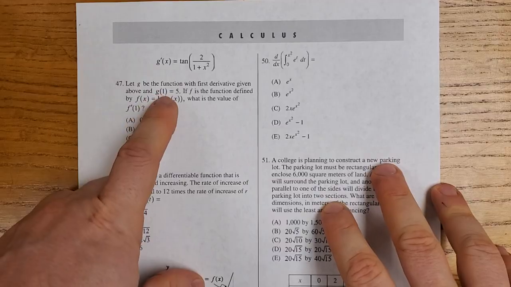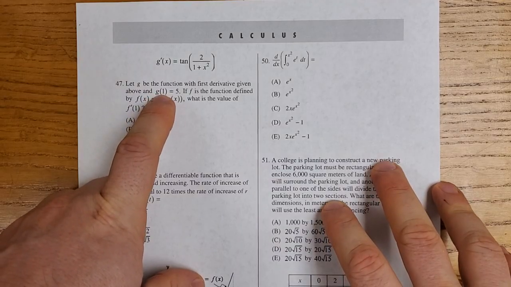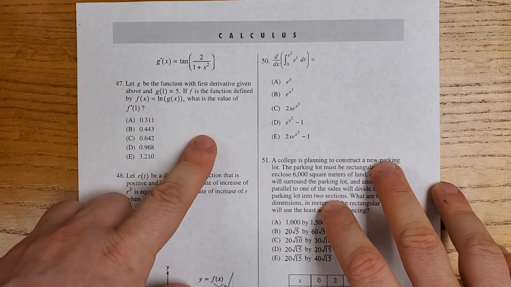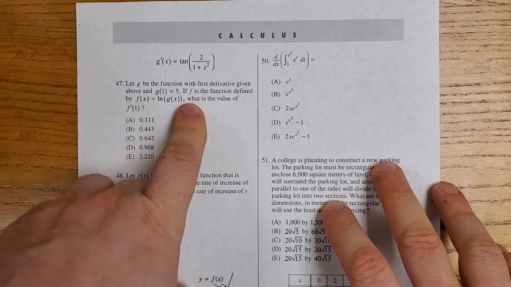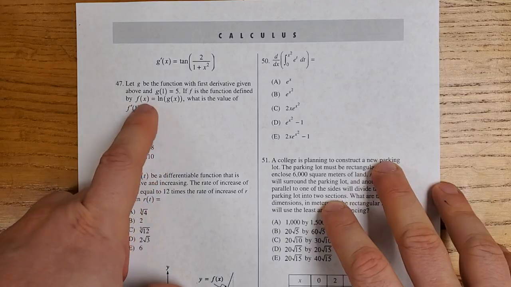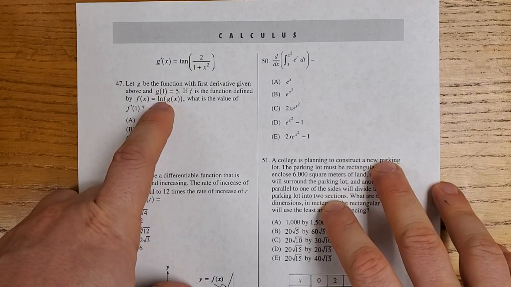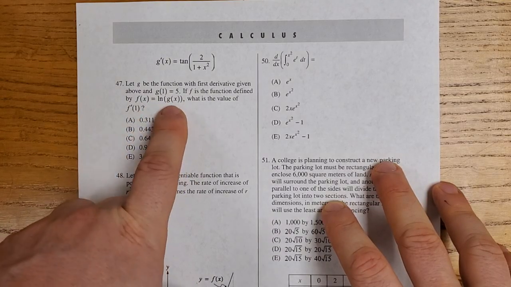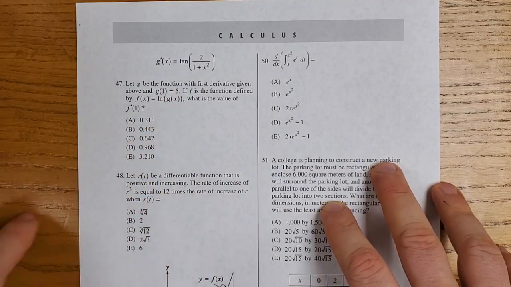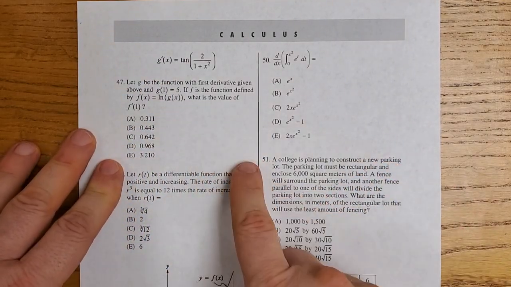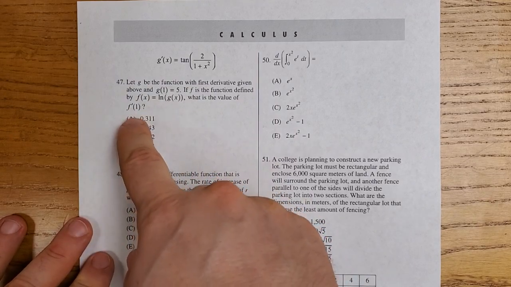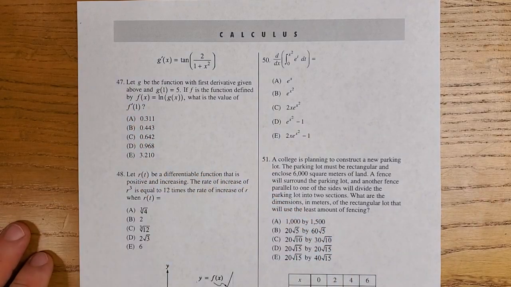And in the original function g, where x is 1, y is 5. And now we're talking about some function f, where f is the natural log of that original function g. So now what is the value of the derivative of that at x equals 1?